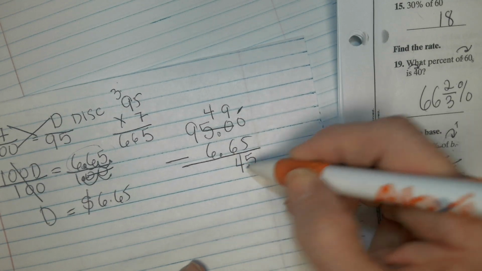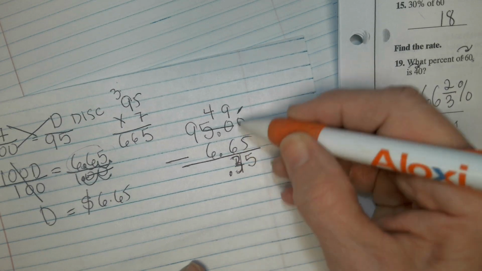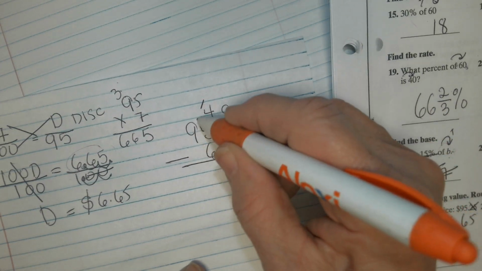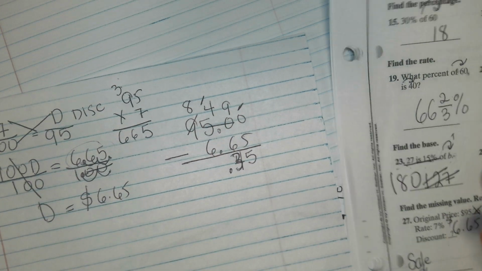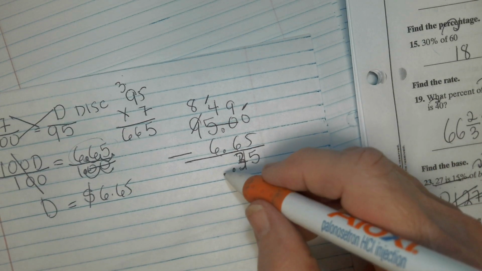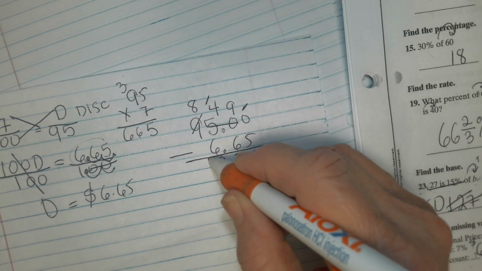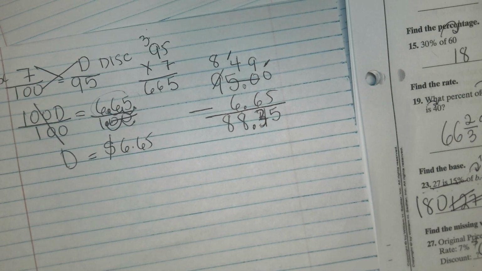That's going to be a 4. That's going to be a 3. And this one I have to pre-borrow, getting it from that. That's an 8. So 14 minus 6 is what? Is that going to be 8? So here's my new sale price. So get that down and maybe put it on your worksheet.